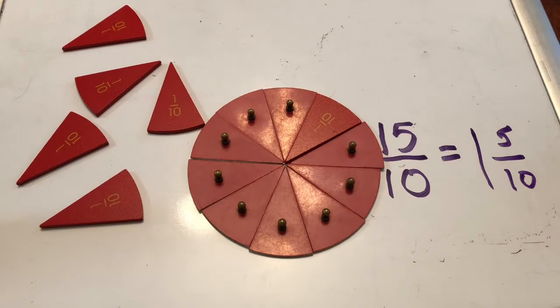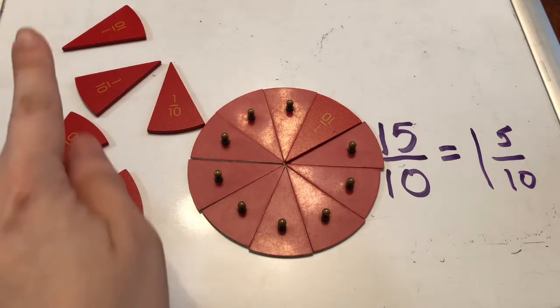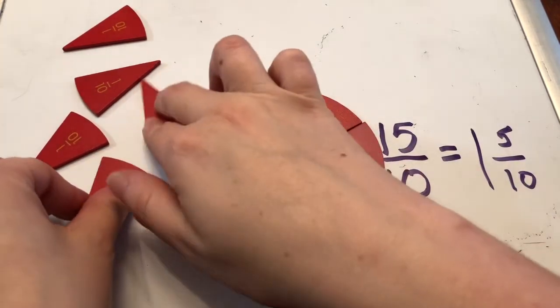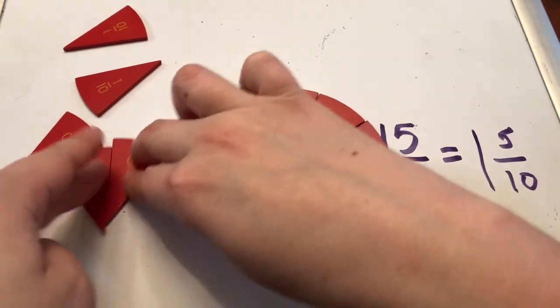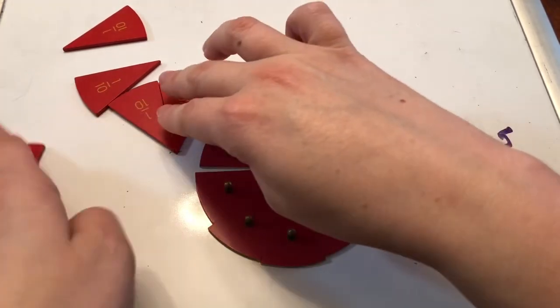But there's one more thing. If I take these, I can put them together as well.